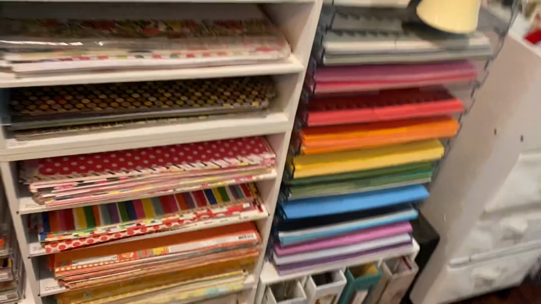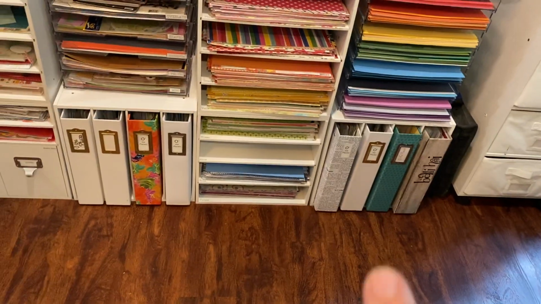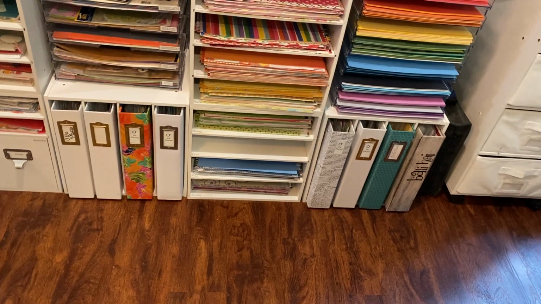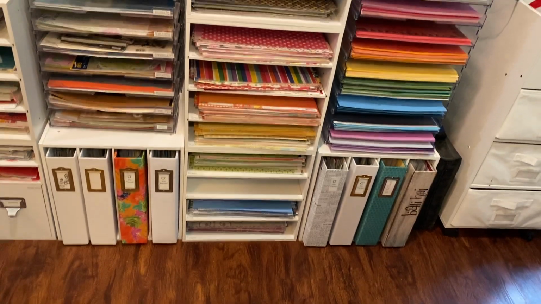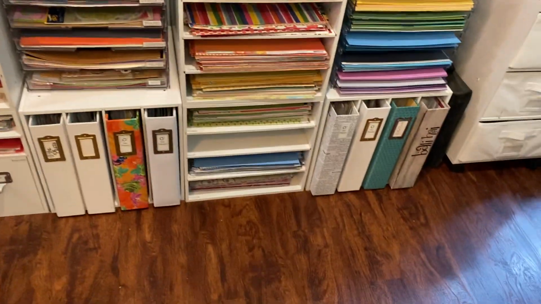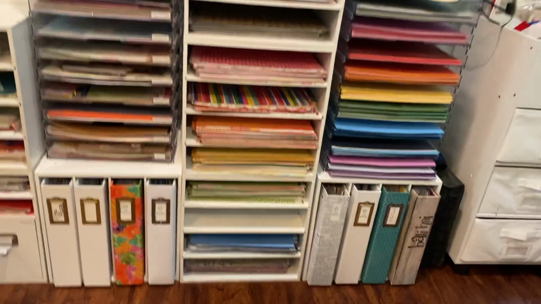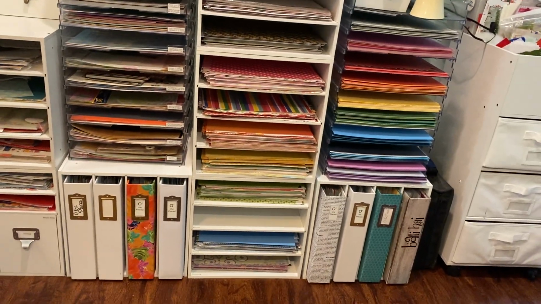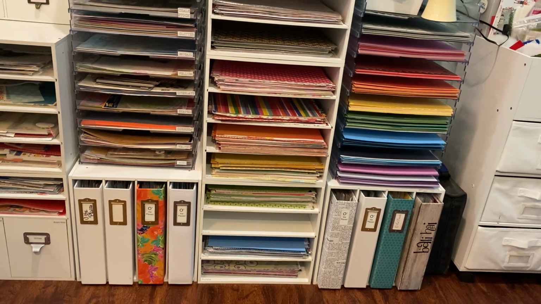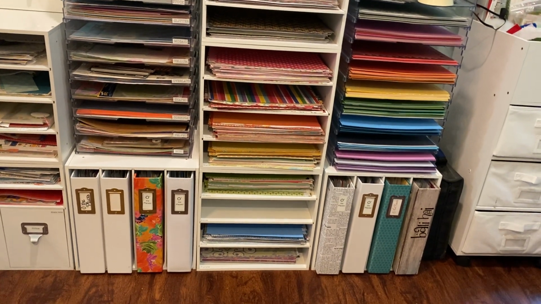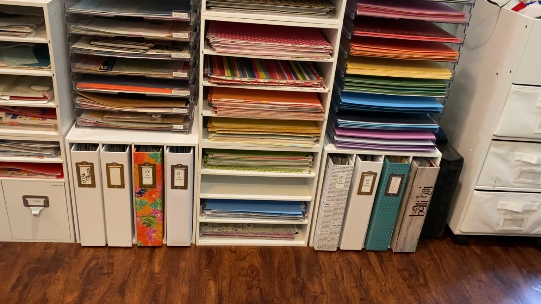These 8 albums that you see in the paper stacks are trip albums. The first 7 are called Oh the Places, and those are just miscellaneous trips.